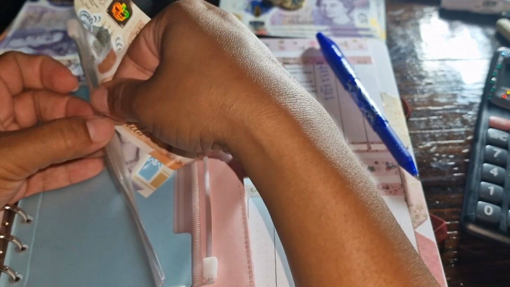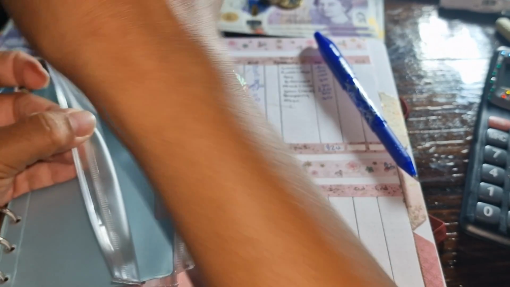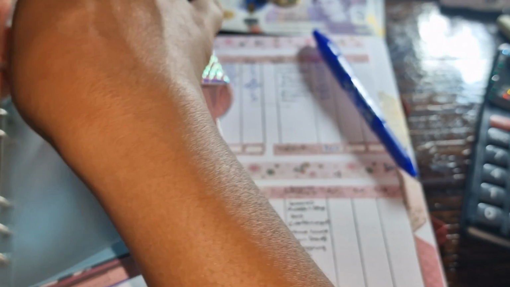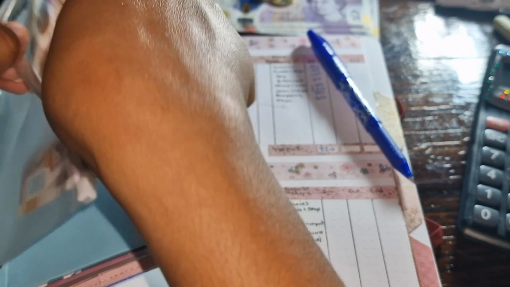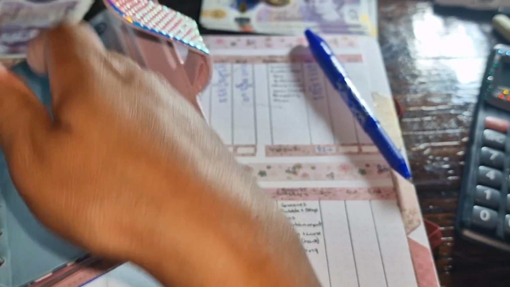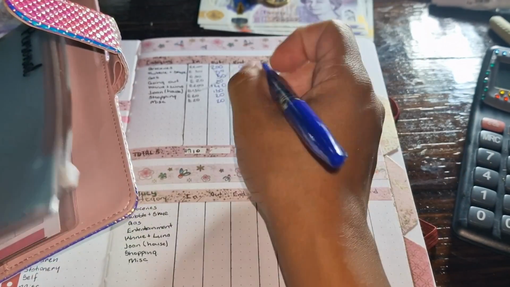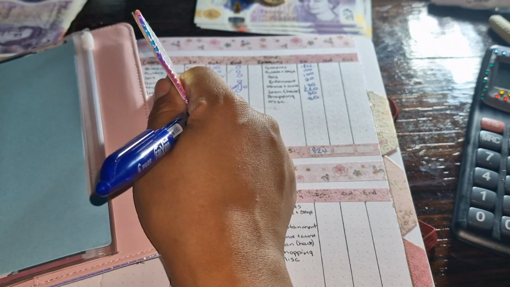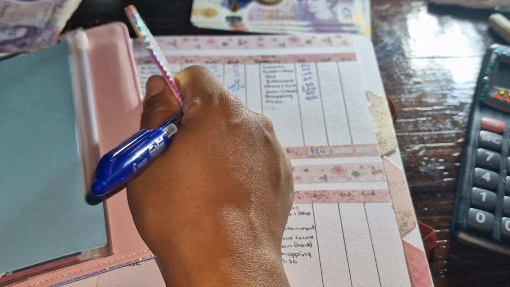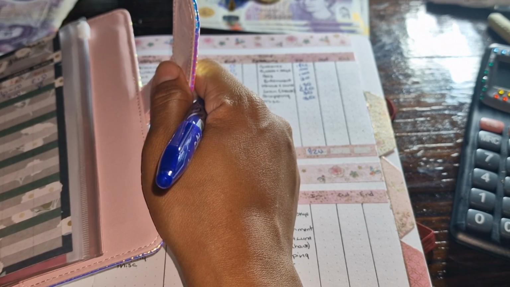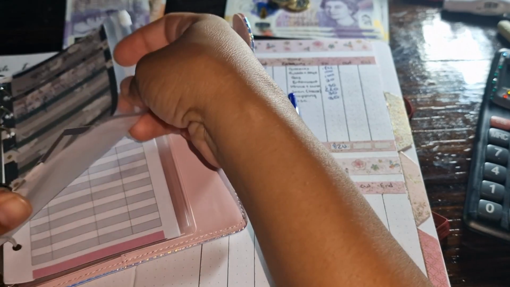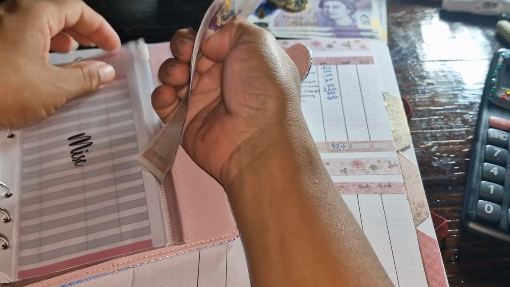This is for shopping. Closed it again. It's new. I'm just gonna have to close it later. So personal shopping is pretty much the same. Sometimes I separate it out, sometimes I don't. And then miscellaneous. Okay. There you go. 30.